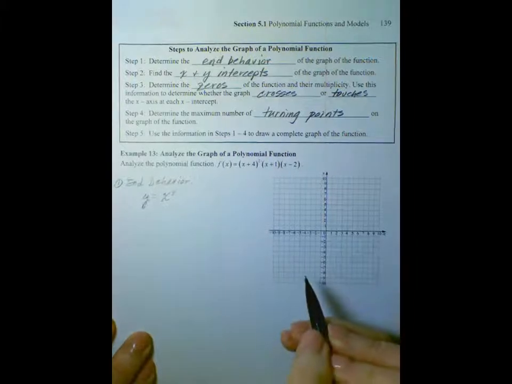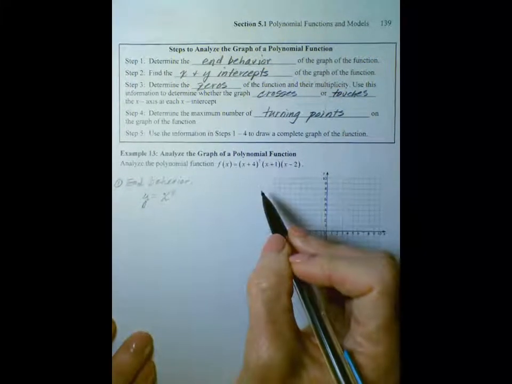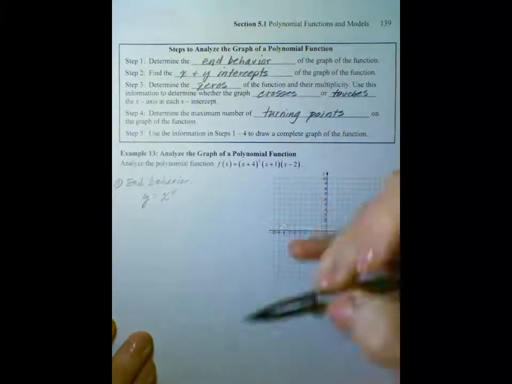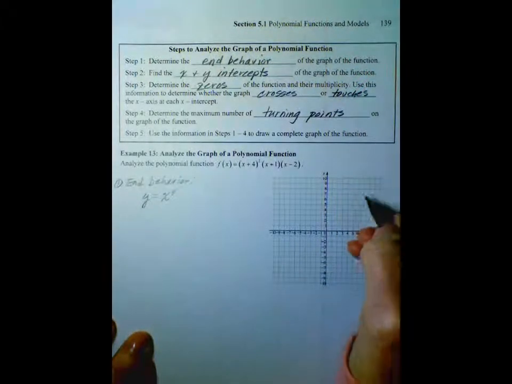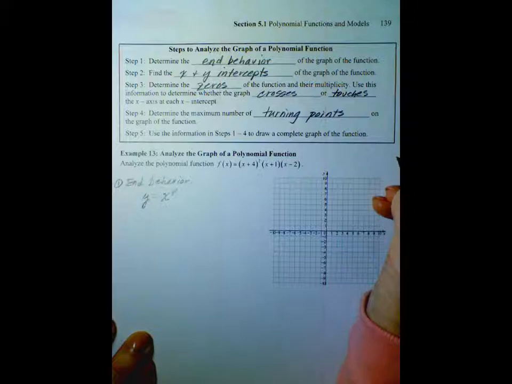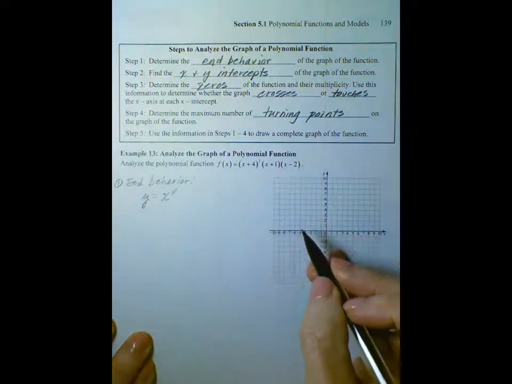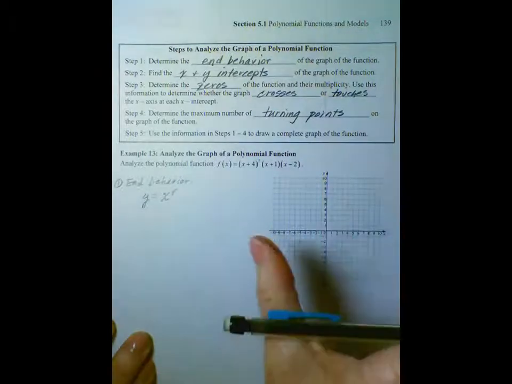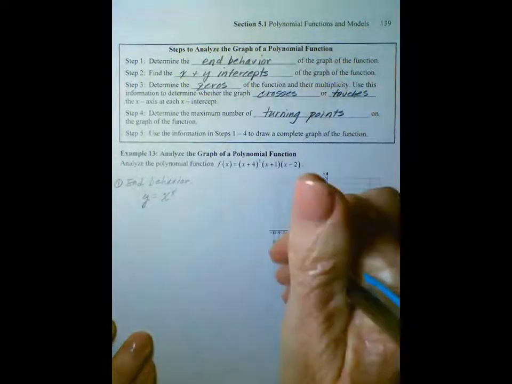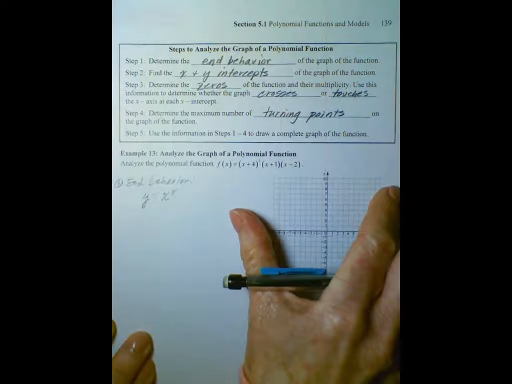What does that mean? That means that this is an even function. It's positive, so it's not flipped over. That means that as x goes to positive infinity, our y will go to positive infinity. As x goes to negative infinity, our y will go to positive infinity, like a parabola that opens up. That's the two ends. There'll be some interesting things going on between, but on the two ends, that's what's going to be happening.